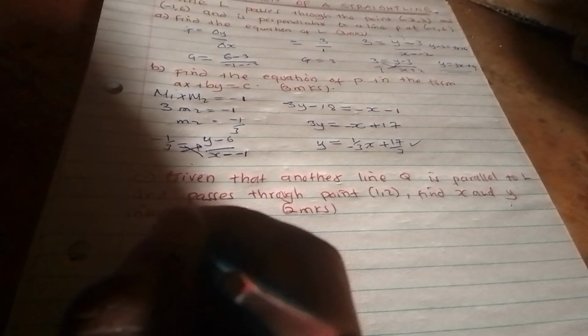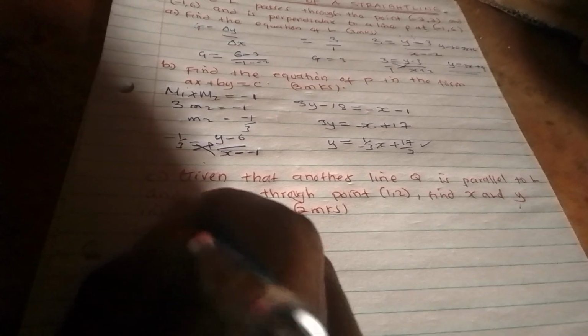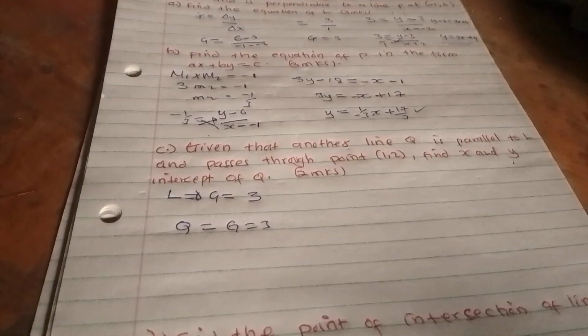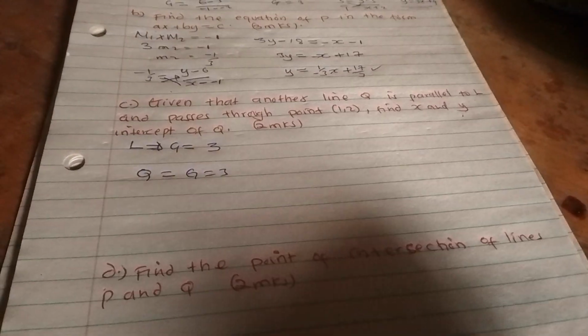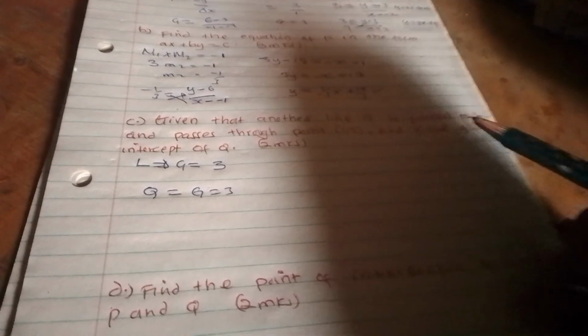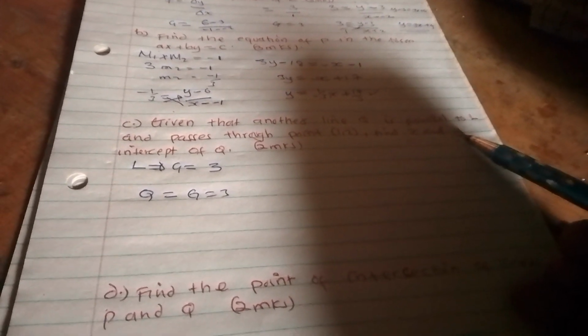Then next we look at, given that Q is parallel to L, so for parallel lines we say the gradient is the same. So L had a gradient of 3. So Q also gradient is 3. They are same. So they are saying it passes through this point. Find the x and y intercept. And you know at x intercept y is 0. At y intercept x is 0.